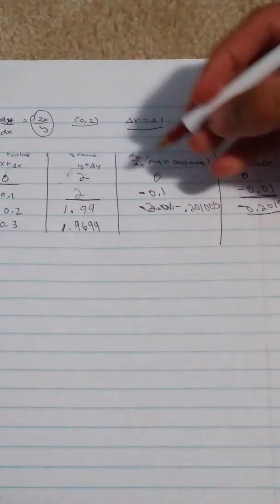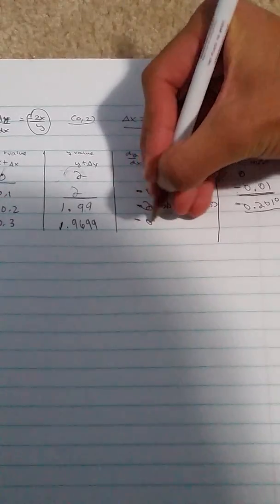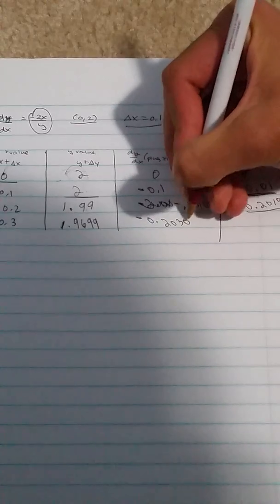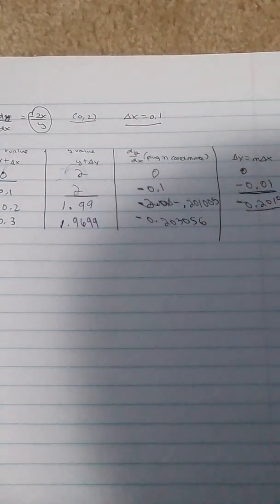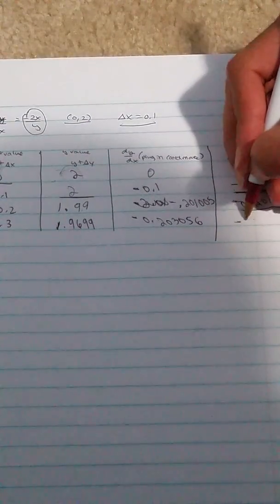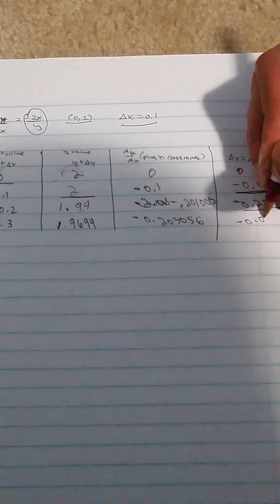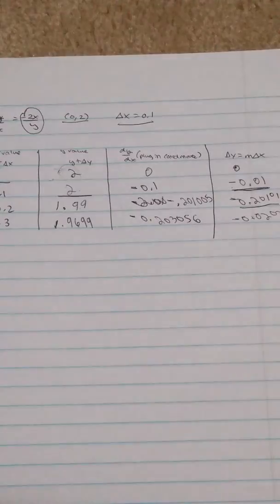Since I don't have any more points, I don't need to do these next two columns, which would approximate my next point. But if you want to, for additional practice, you can, so I'm just going to do it. If I plug in the values for this, I get negative 0.203056. And then for this column, I get negative 0.020306.